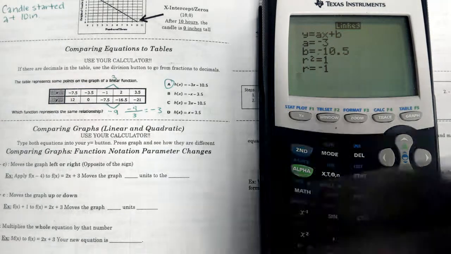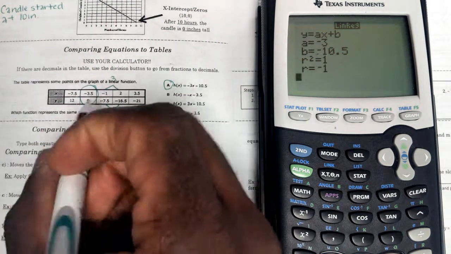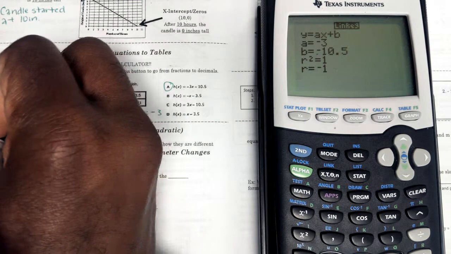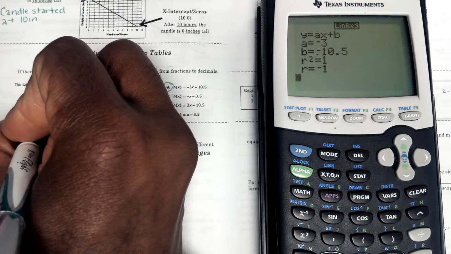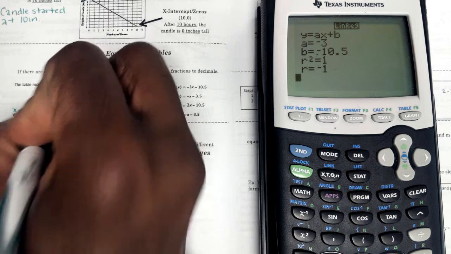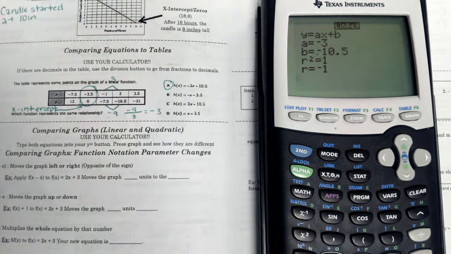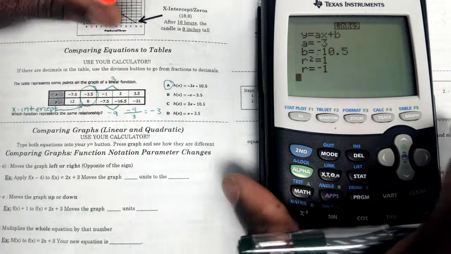Now, also let's look at this table some more. We should know that this is the x-intercept because it's where y is 0. So the x-intercept is where y is 0, y-intercept is where x is 0. So you can find a lot of information just from looking at the table.